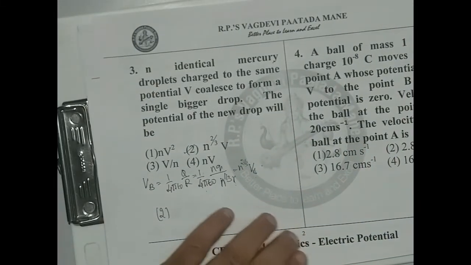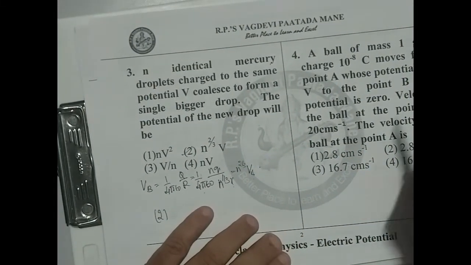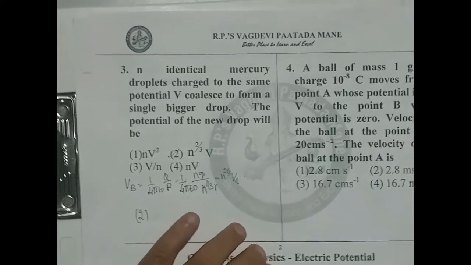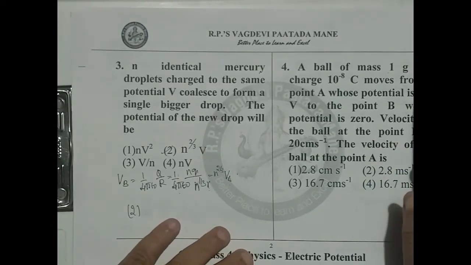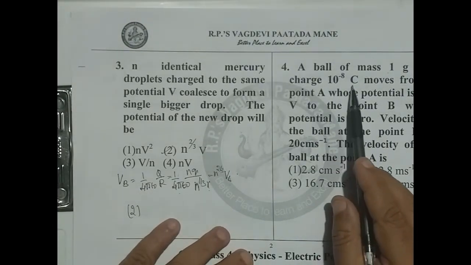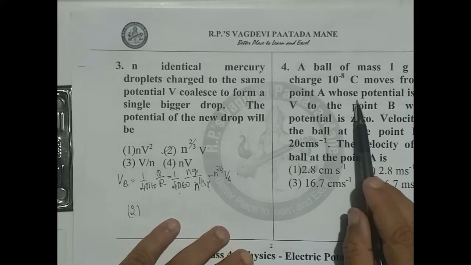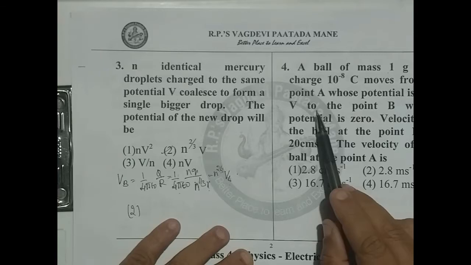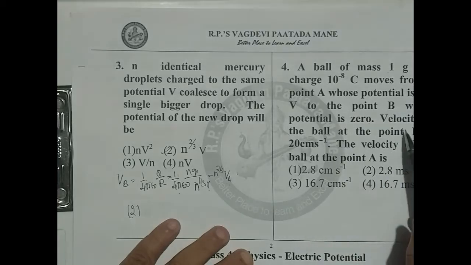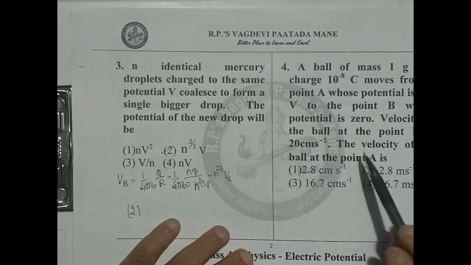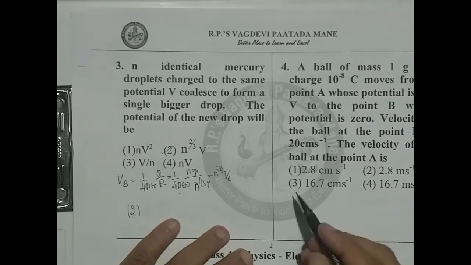Now going for the fourth question, we read, a ball of mass 1 gram and charge 10 raised to minus 8 coulomb moves from a point A whose potential is 600 volts to point B whose potential is 0. The velocity of the ball at point B is 20. The velocity of the ball at A is asked.